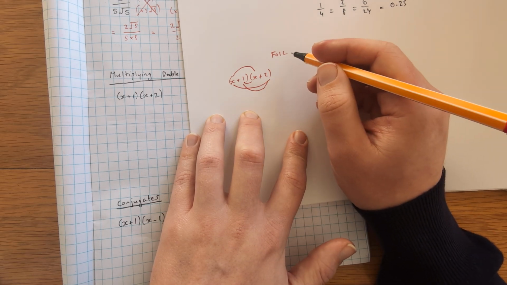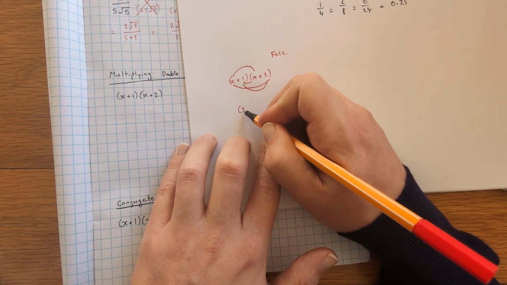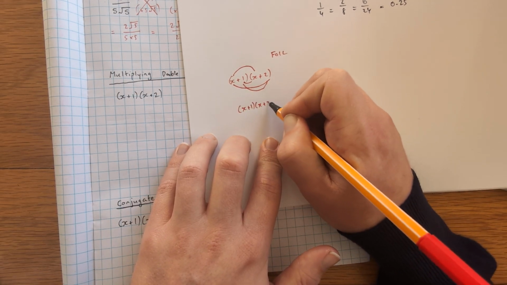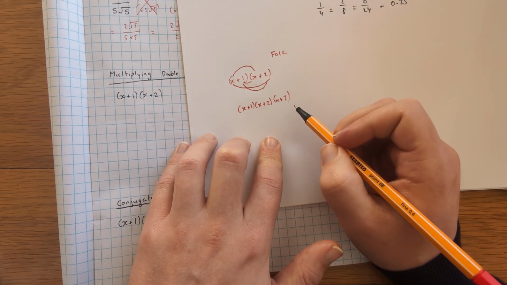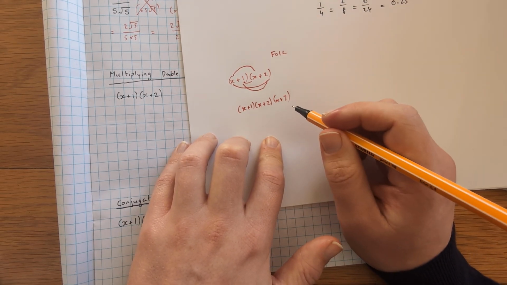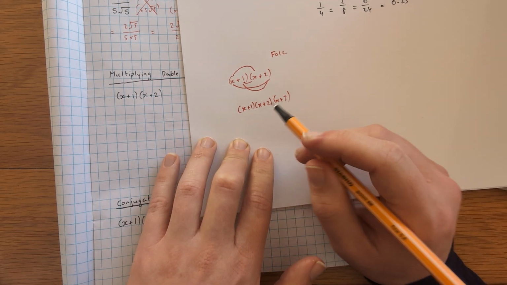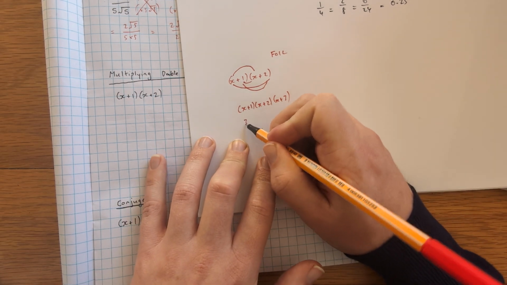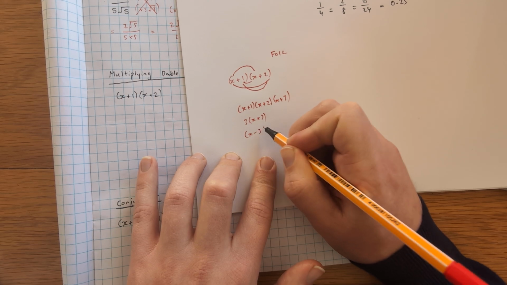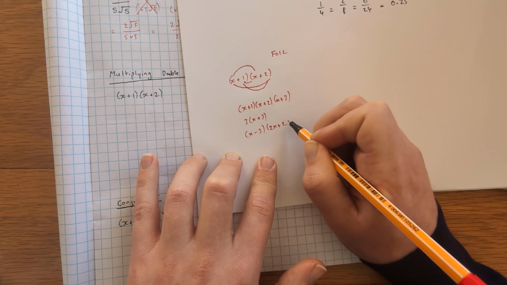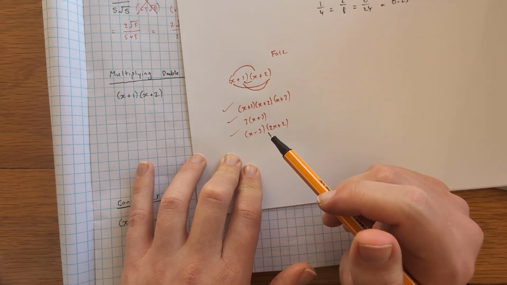The reason why I do not like FOIL is because it only works for double brackets. If you have triple brackets, FOIL does not work for this example. So what I prefer to do is use the grid method. Now, students don't like this, but it always works, and it's way more rigorous because it works for every single example. It works for expanding brackets like this, it works for triple brackets, and it works for your double brackets. The grid method works for all 3 of these types of examples, whereas FOIL only works for double brackets.